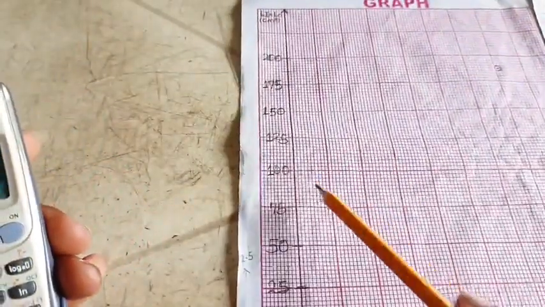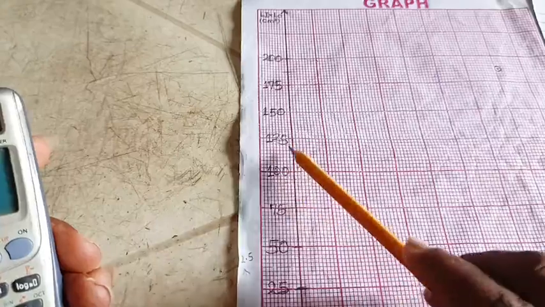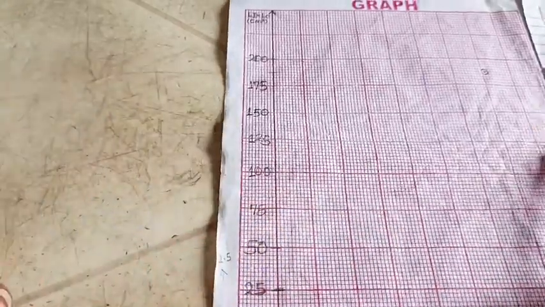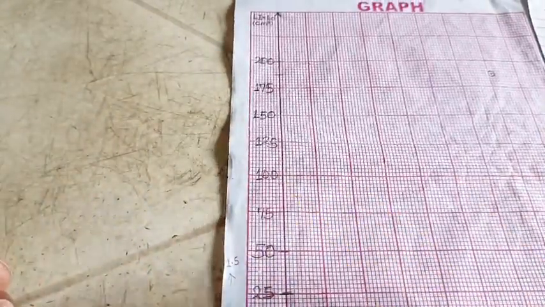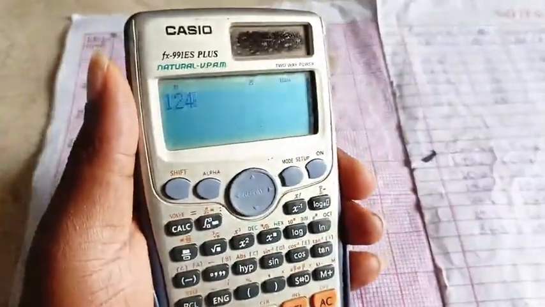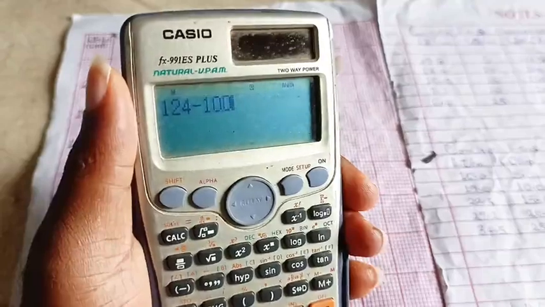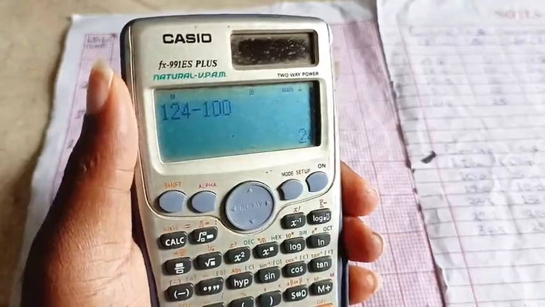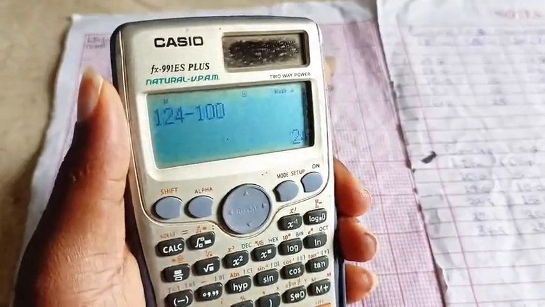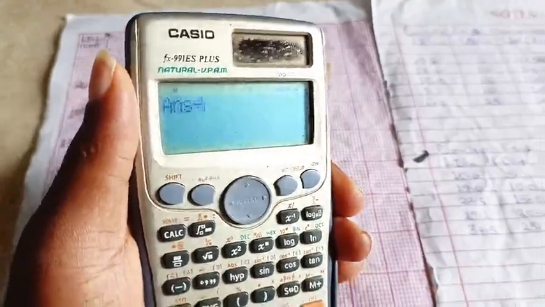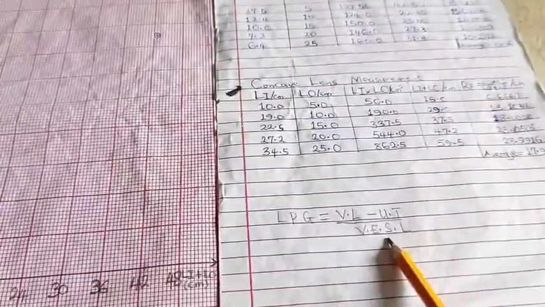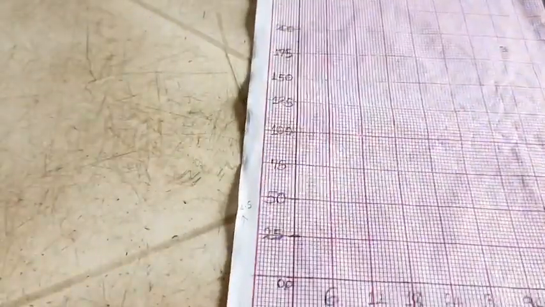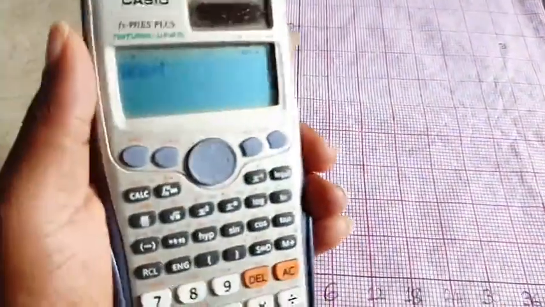On the vertical axis, that 124 is between 100 and 125. Therefore, it is taken from the smaller unit, 100. So it's going to be 124 minus 100. Then I'll divide it by the value of each small line. This gave me 24 when I subtracted. Each small line on that axis is 2.5.